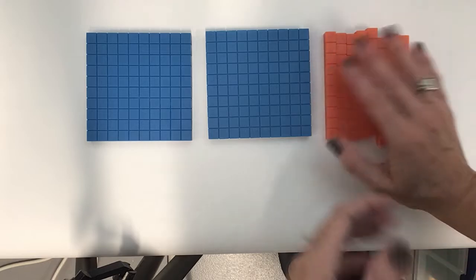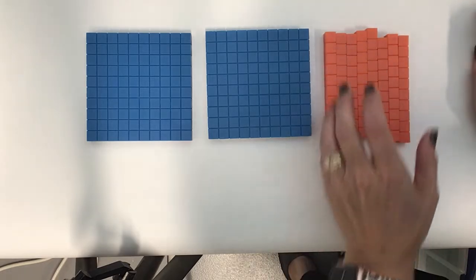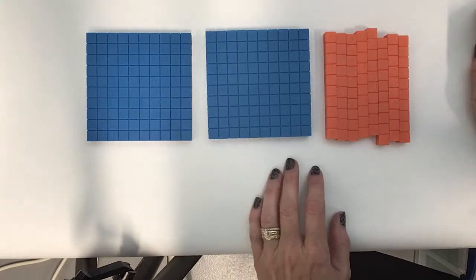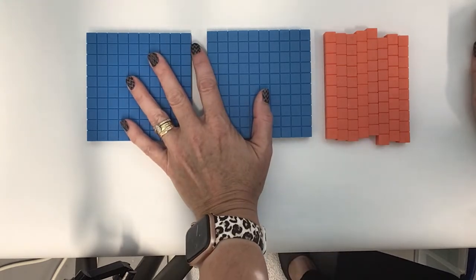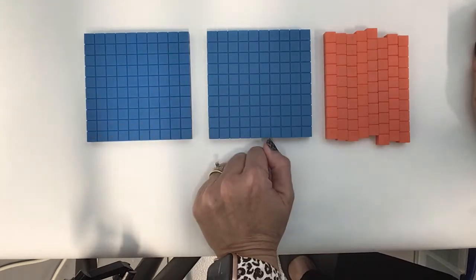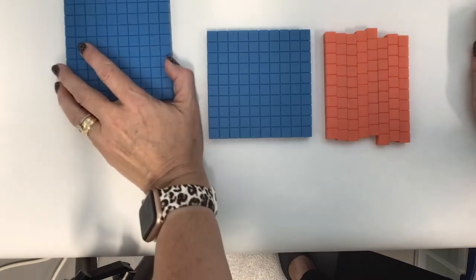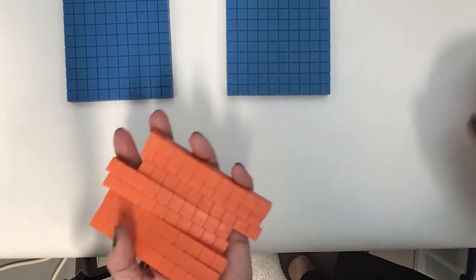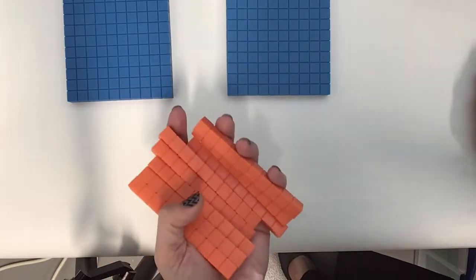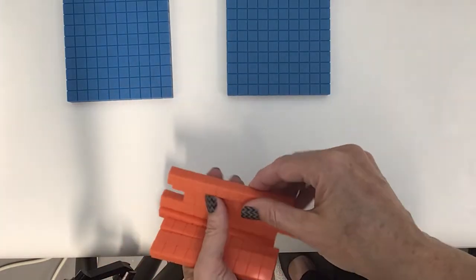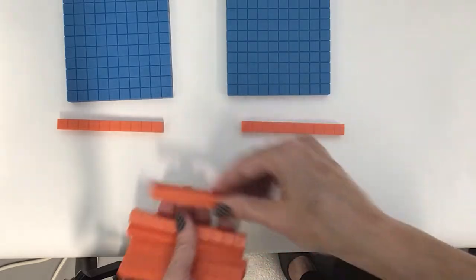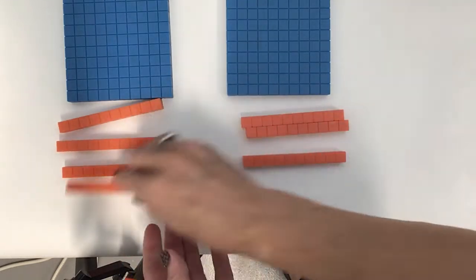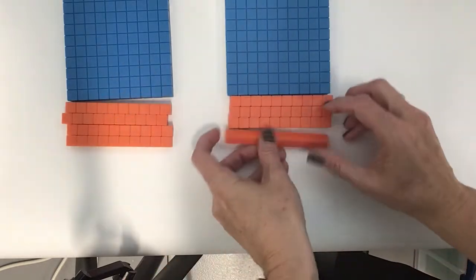So if I think about making two equal groups with this, I want to start out with my largest place value. I have 2 wholes. I can easily make two equal groups with that. This is one group, this is two groups. Then I'm going to take my 8/10 and I'm going to break it into equal groups. And I can easily do that by just sharing one at a time until I have two equal groups.